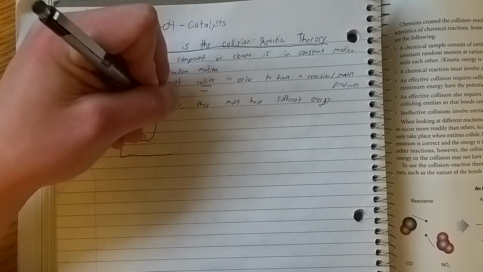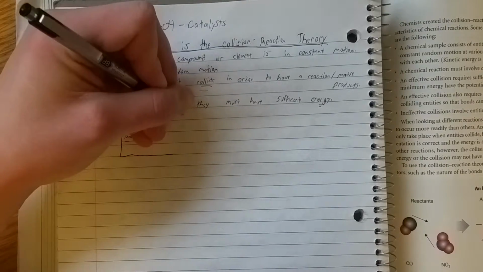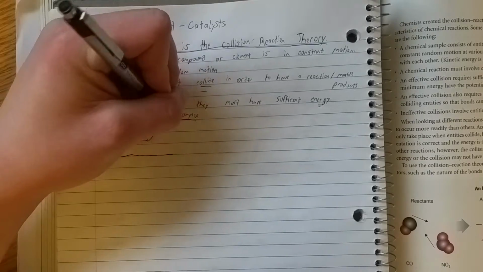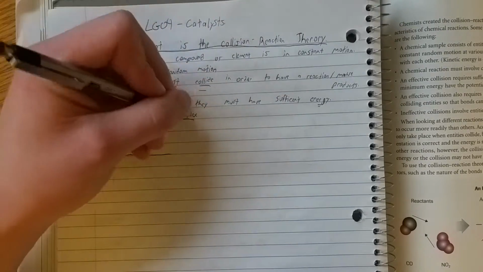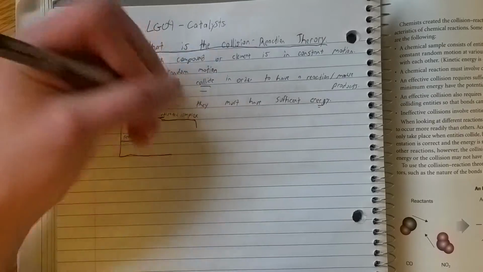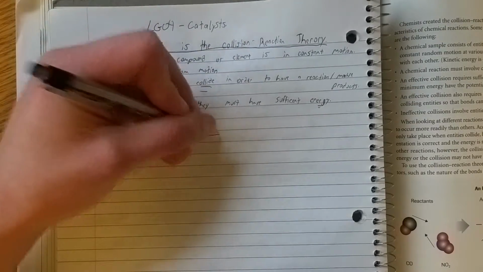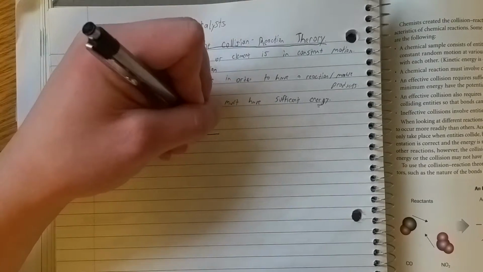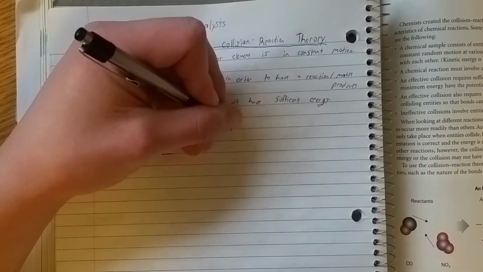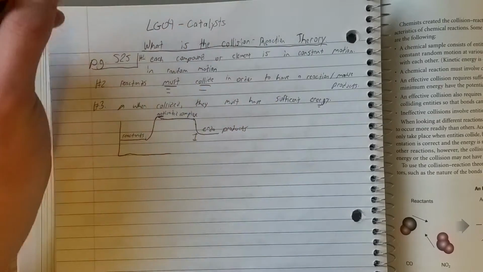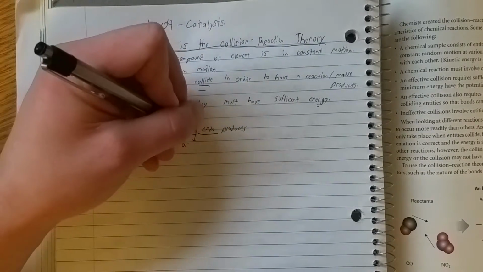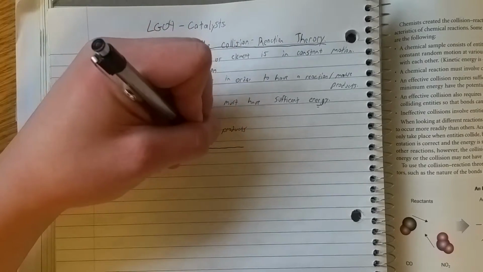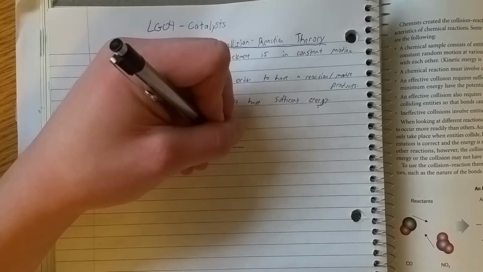So, the activated complex, and then we decide if it's endo, so that would be above our reactants, endo products, or exo products.